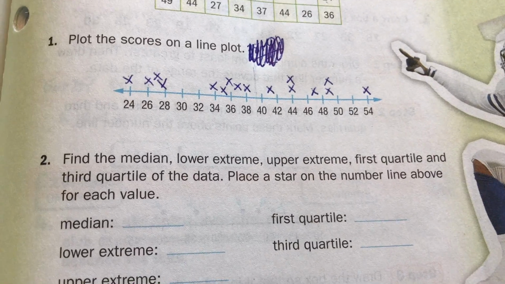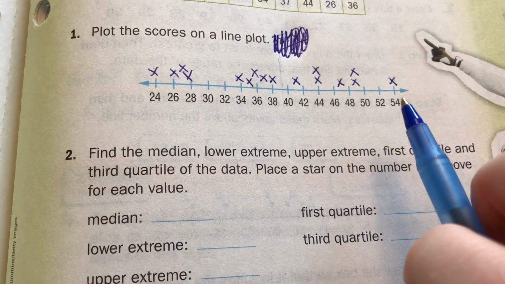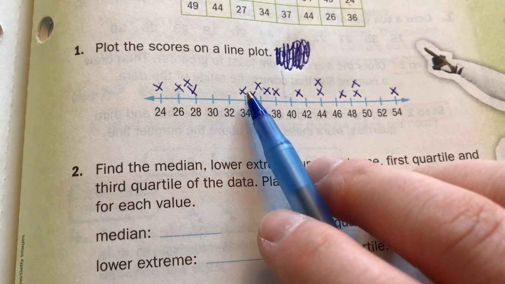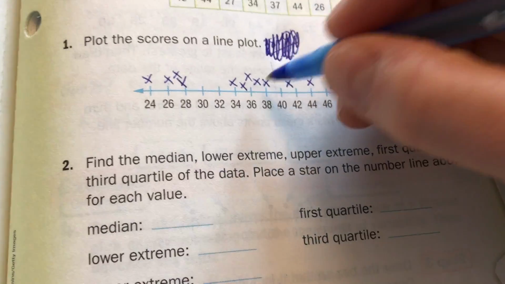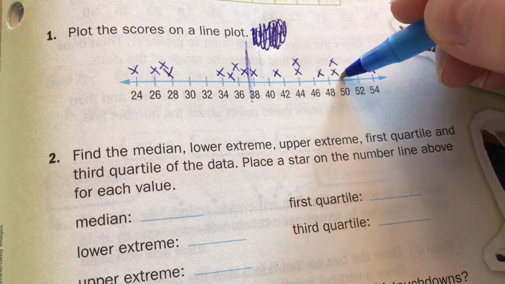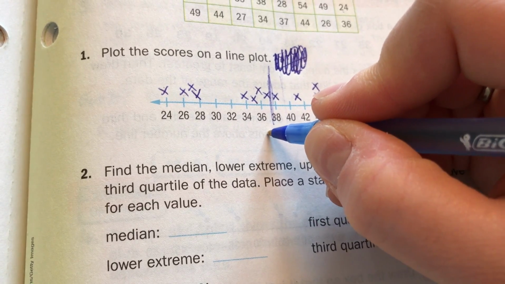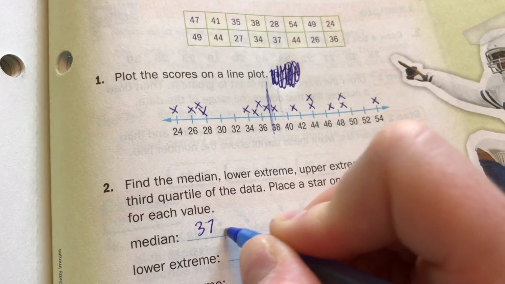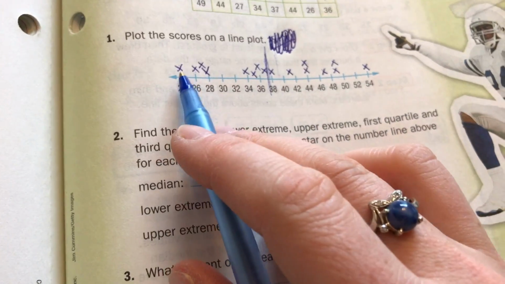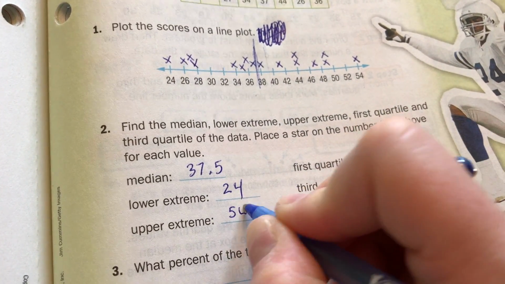Okay. All right, so now let's start with finding the median. If there are 16 pieces of data, we need to find what's in the middle. So 8 and 8, 1, 2, 3, 4, 5, 6, 7, 8. What would be in the middle right here? Between 37 and 38, it's 37.5. So now the lower extreme, that's the smallest number, is 24. The highest number, the upper extreme, is 54.